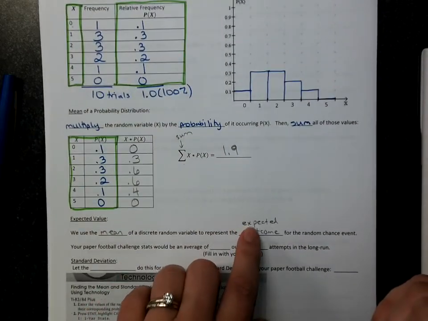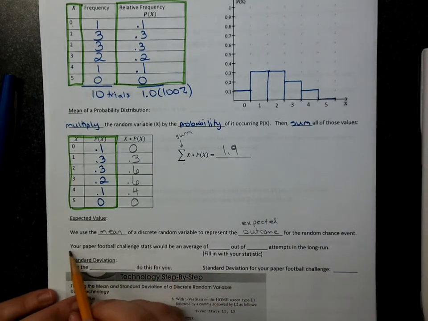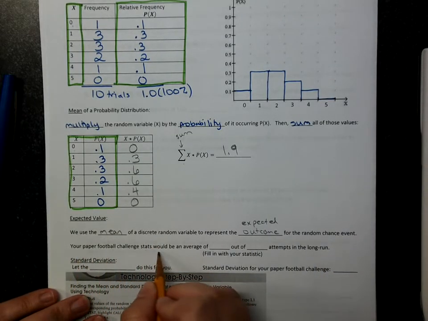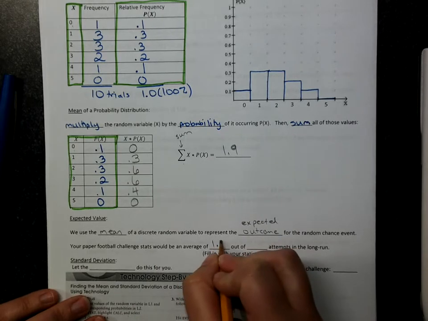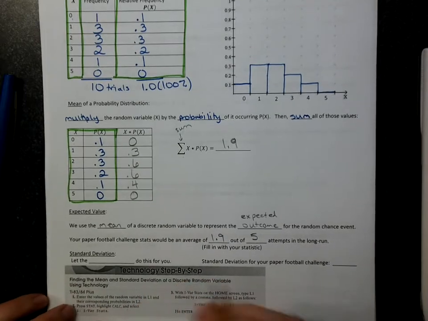So that's what we call an expected outcome. It's what we're expecting to happen each time. So your paper football challenge statistics would be an average of 1.9 out of 5 attempts in the long run.